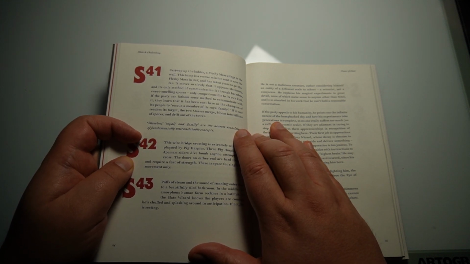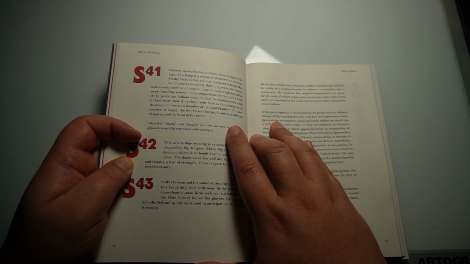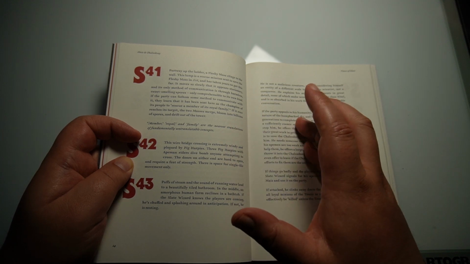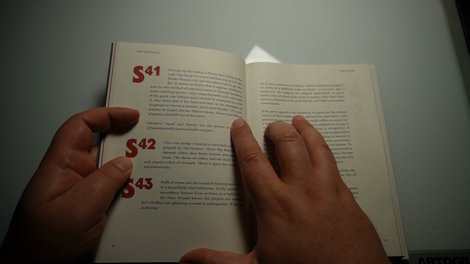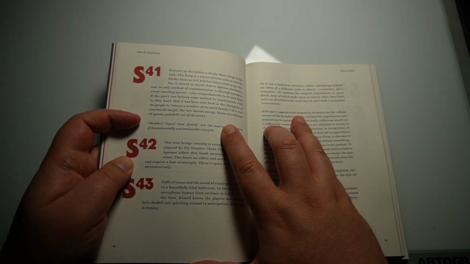If the party can fathom some method to communicate with it, they learn that it has been sent here as the champion of its people to rescue a member of its royal family. If it ever reaches its target, the two masses merge, bloom into billions of spores, and drift out of the tower.